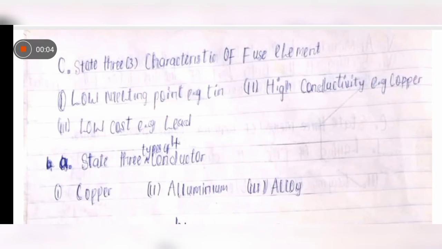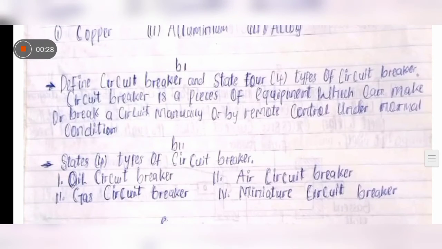Characteristics of fuse elements. We have low melting point, e.g. tin; high conductivity, e.g. copper. Copper conducts electricity very well. We also have some other ones that conduct very well. We have low cost, e.g. lead. And state three types of conductor: we have copper, aluminium, alloy, and so many more.